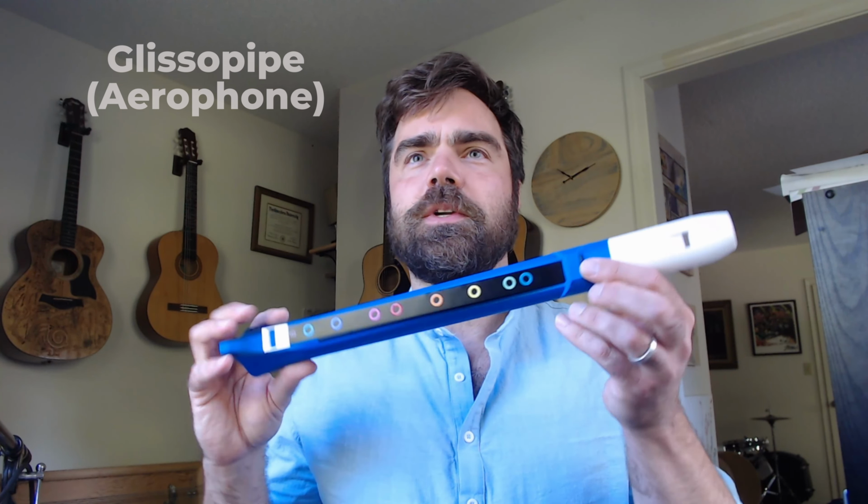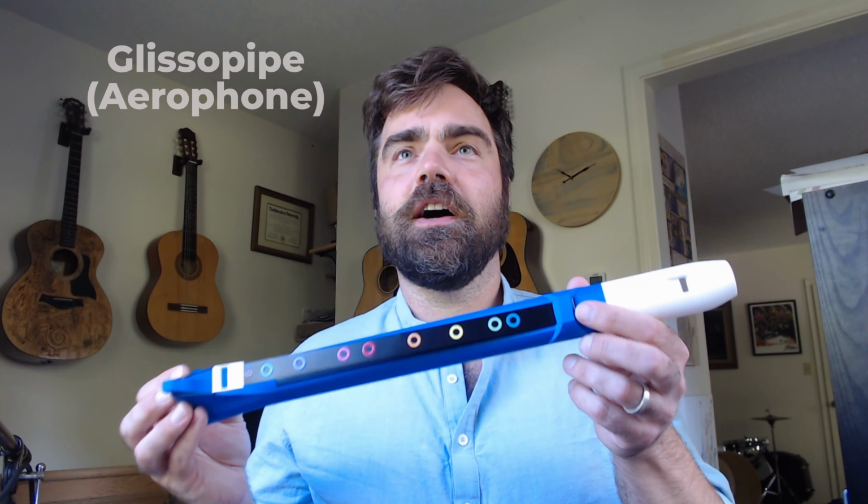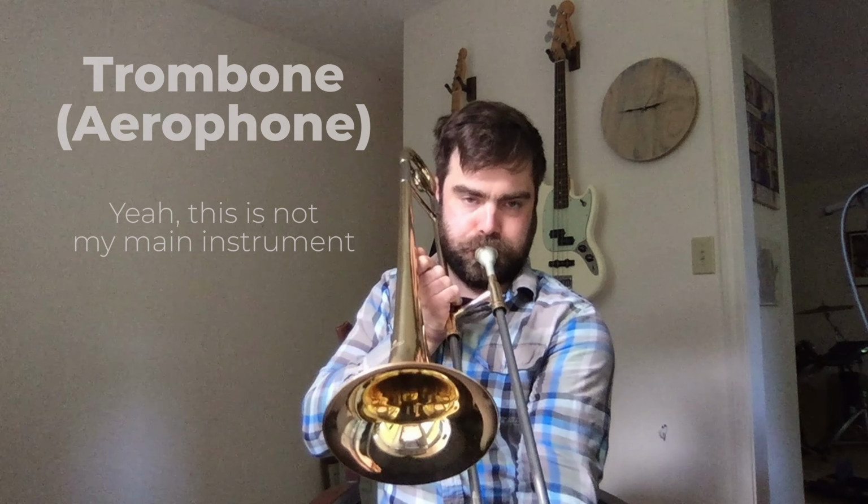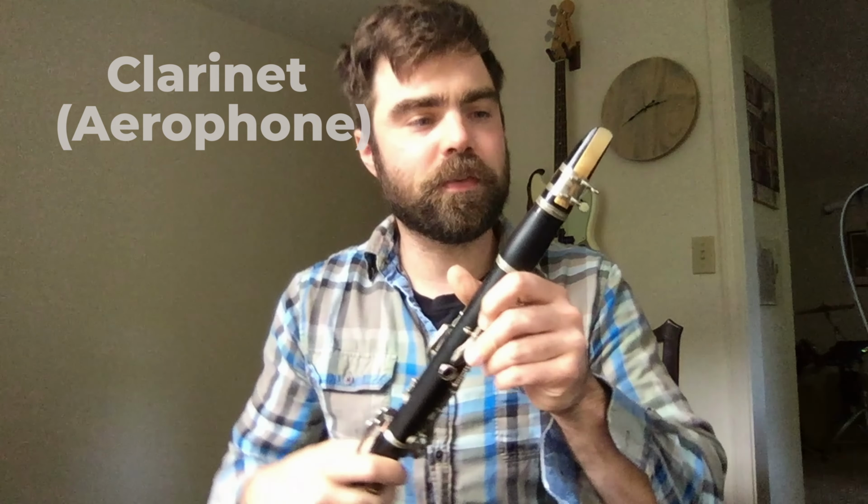Another example would be any kind of flute, woodwind instrument, clarinet. This is a recently invented instrument called the glissopipe, which is basically a recorder, but it has this magnetic strip that lets you slide notes. Still, it's an aerophone. Those reeds from high school.